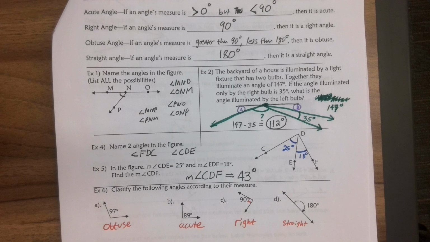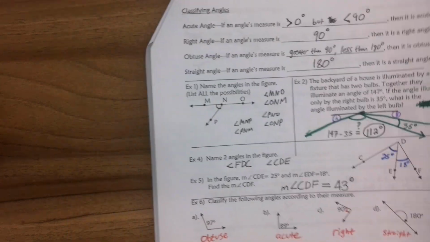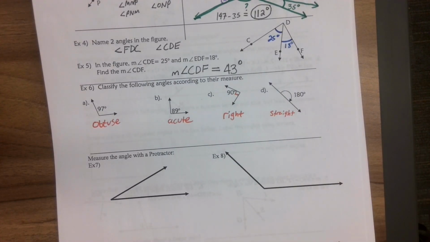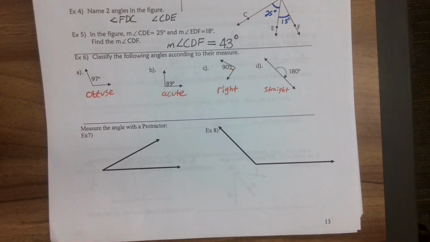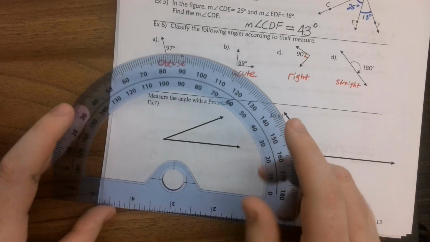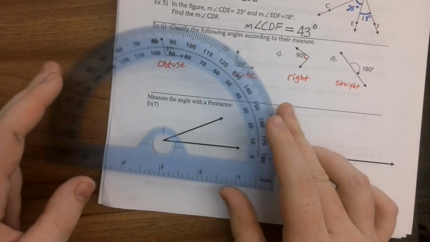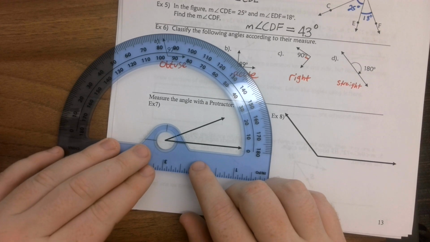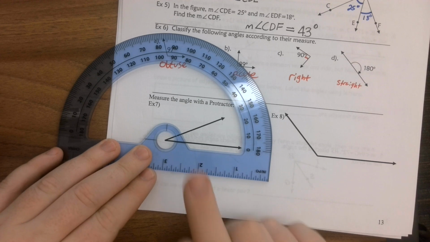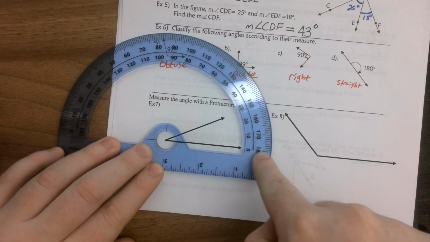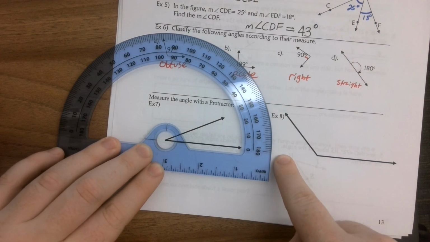Finally, when it comes to measuring an angle with a protractor, in example 7, this is one that I have not shown you how to do yet. So for this example, I'd like you to take out a protractor so we can do it together. I have this protractor here that has an arm, but I took the arm off to show you how to do it without one. In order to measure an angle, the lines have to go through your protractor.